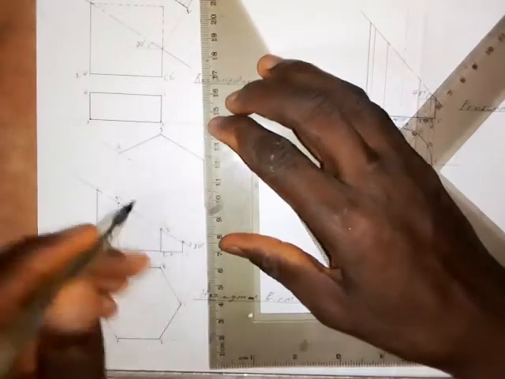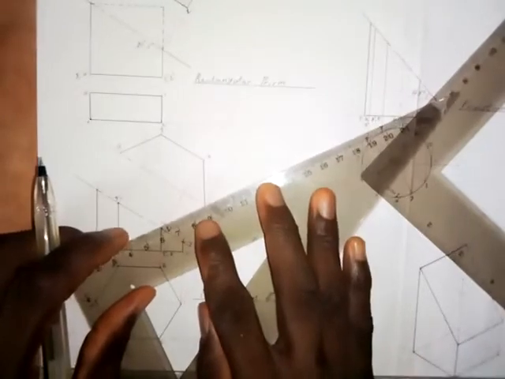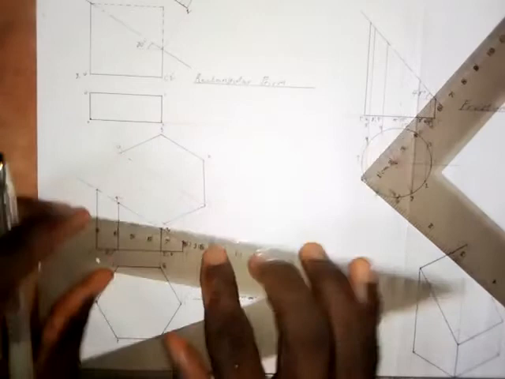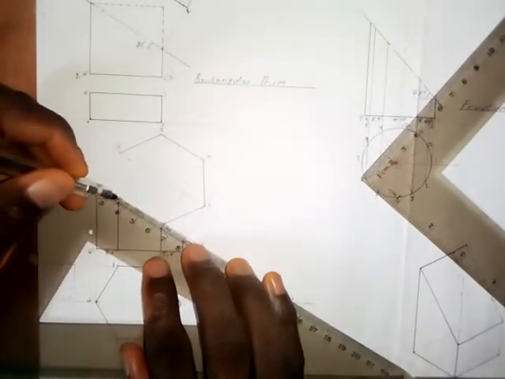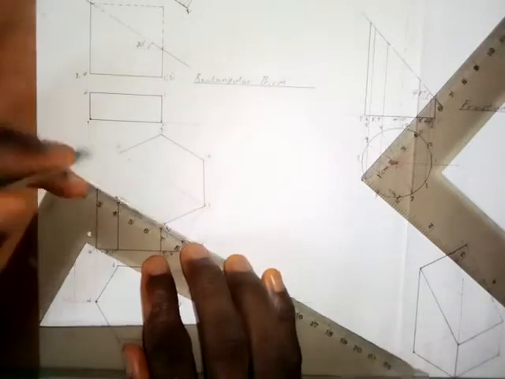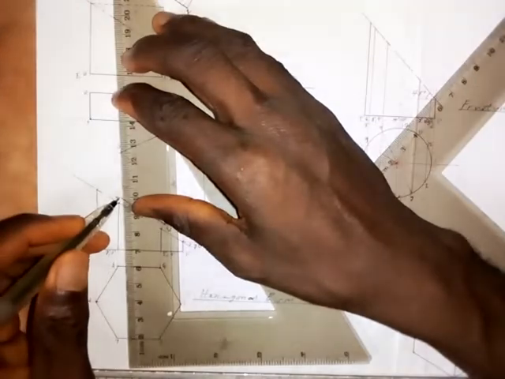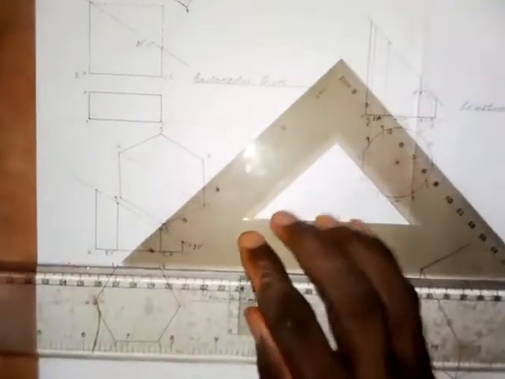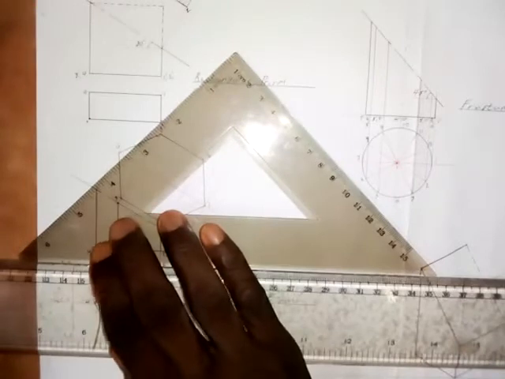This is it. Okay, then 1, 2. Join them together. And then 2, 3. Join them together. And then we join 3, 4 together. So this is it. Alright, since the object is a solid, we have to hatch the shape.